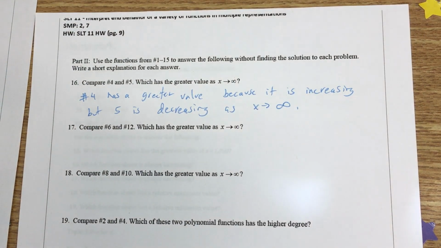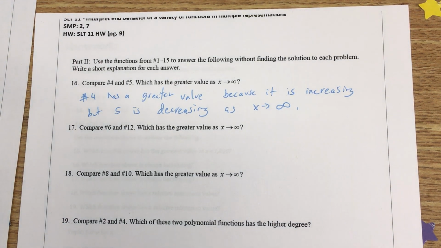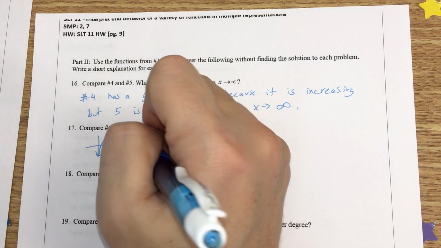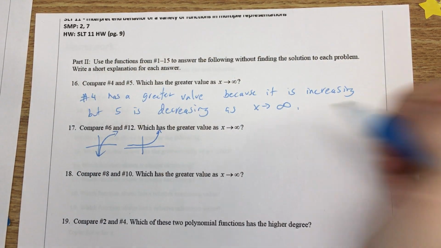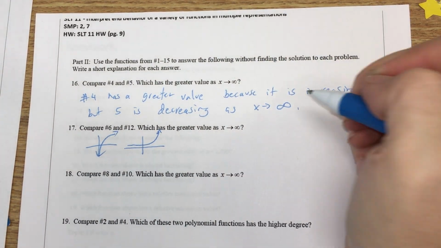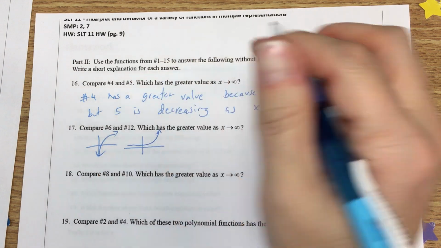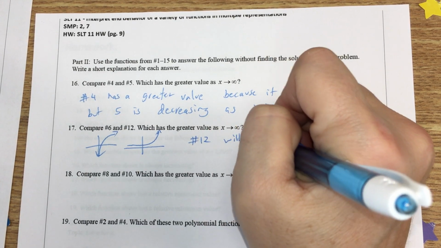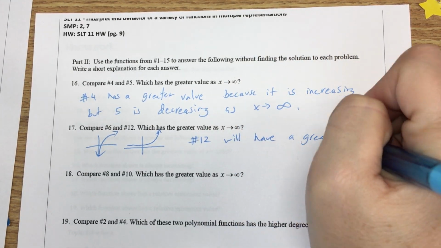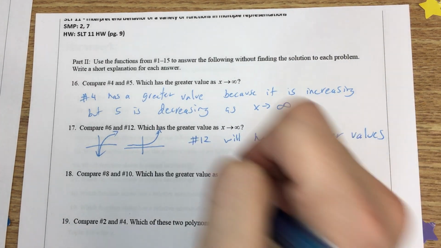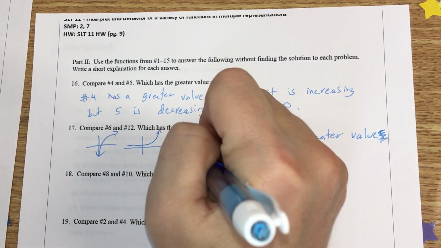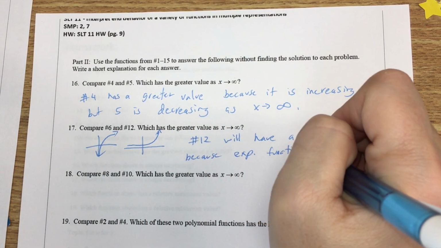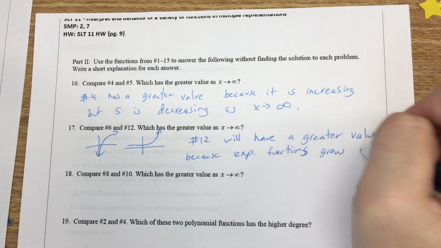Complete sentences, please. Compare numbers 6 and 12. Well, number 6 is that logarithm function, and number 12 was an exponential growth function. Which has a greater value as x goes to infinity? So even though they have the same end behavior, I mean, they're both going up, we want to say that number 12 will have a greater value because exponential functions grow faster than log functions. Ooh, that's terrible. Grow.